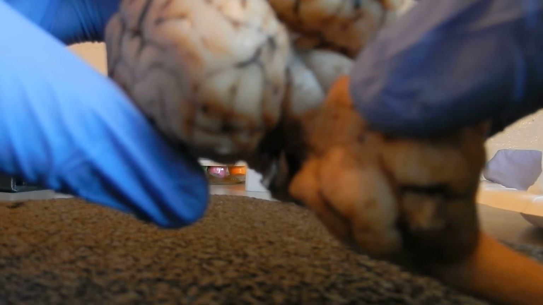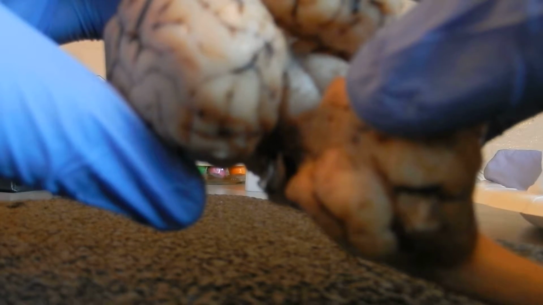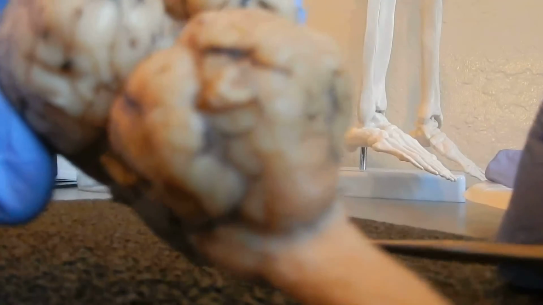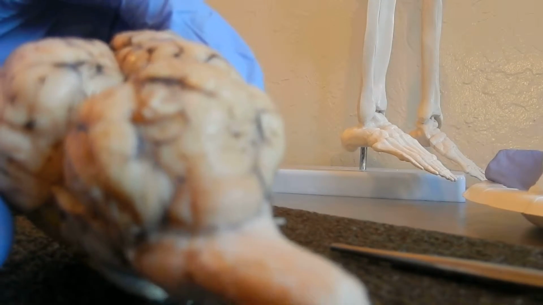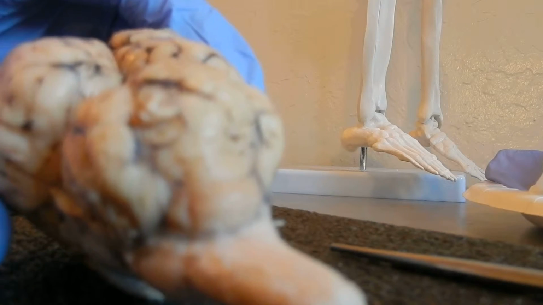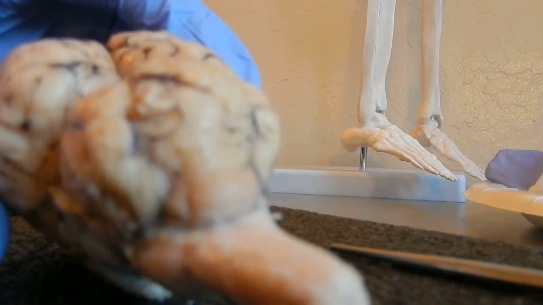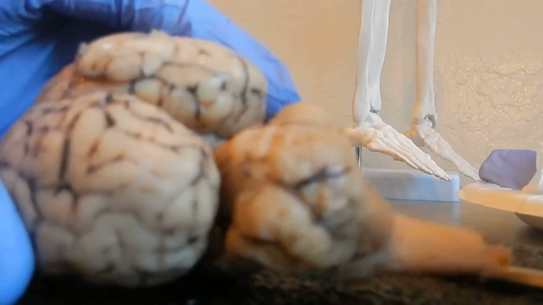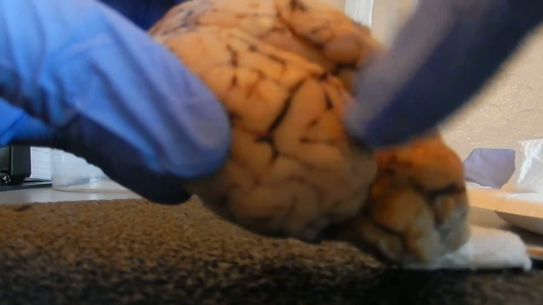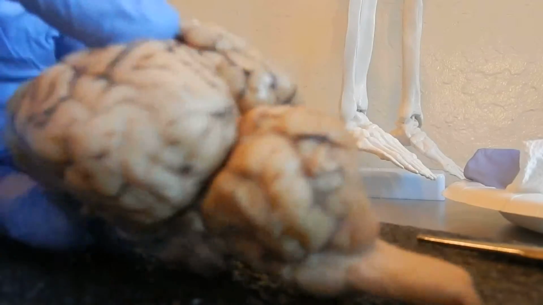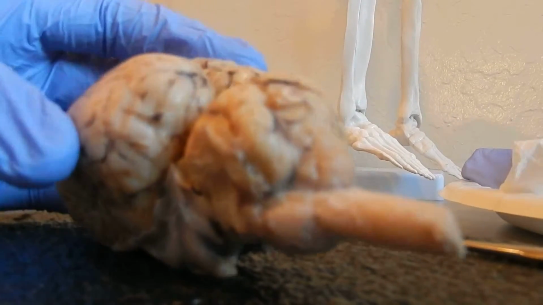All right, so we'll pull that here. You'll see the corpora quadrigemina. Alrighty, and so we're just going to point out a few other areas here in our sheep's brain. We're going to do a sagittal dissection, and we'll check out our sheep's brain here.